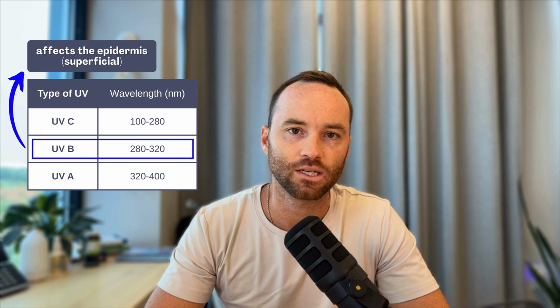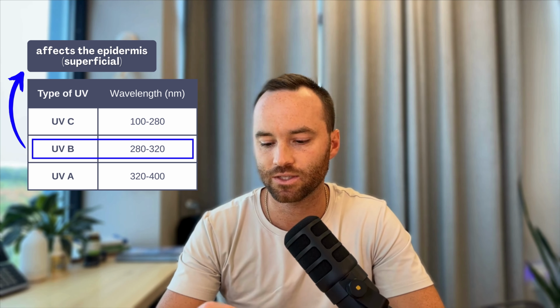UVB is going to pick up from about 280 to 320 nanometers, and UVA is going to be about 320 to 400 nanometers. Now, the reason that this is important is because of the difference in the wavelengths of that light, it does penetrate deeper into the skin. So UVB is going to be more of a superficial wavelength of light. It's going to affect more of the epidermis, which is that outer layer of skin, and the UVA is going to penetrate deeper into the dermal layers of the skin. So the main two wavelengths of light that we're going to be exposed to from sun are going to be UVA and UVB.